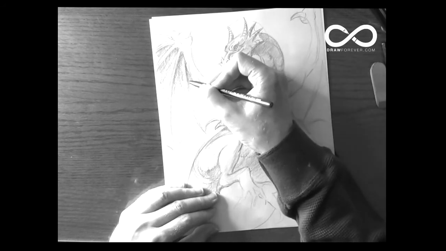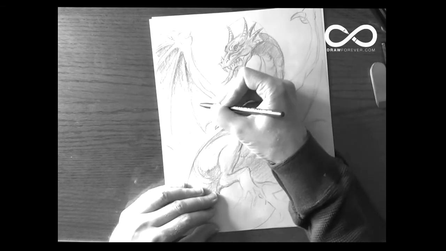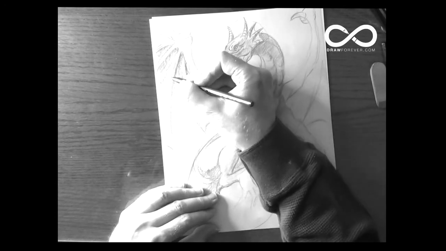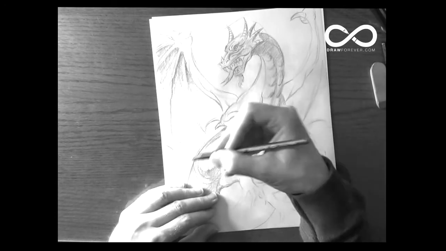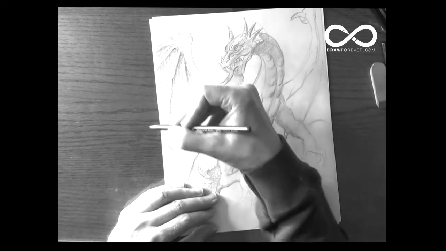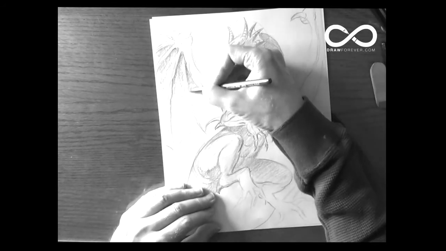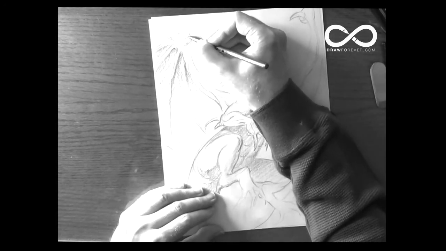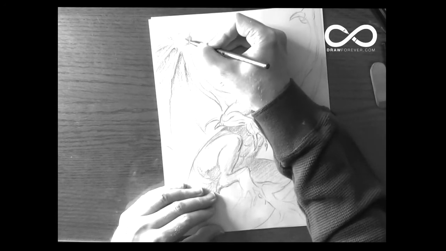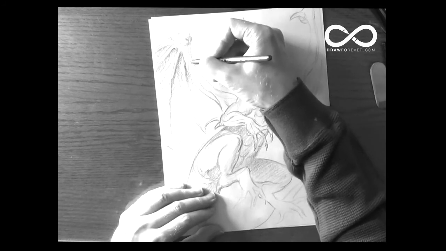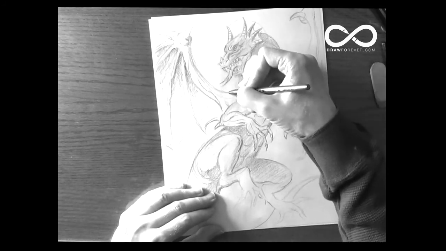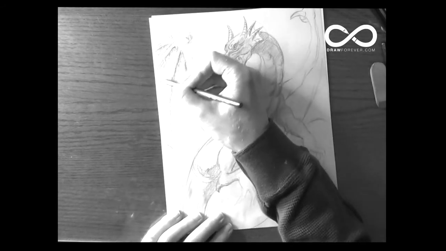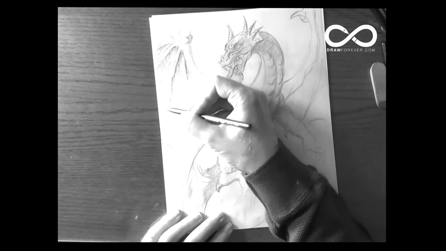Starting darker here, gradating. You don't have to make this all even, you can have slight bumps in it. Shadow side, this casts a shadow. Shadow side here. Technically, all this gets taken down in value.